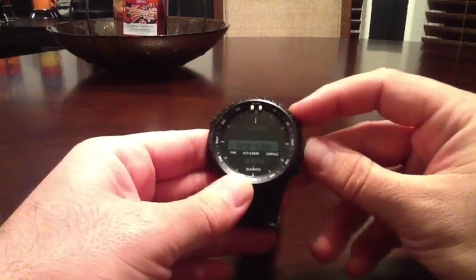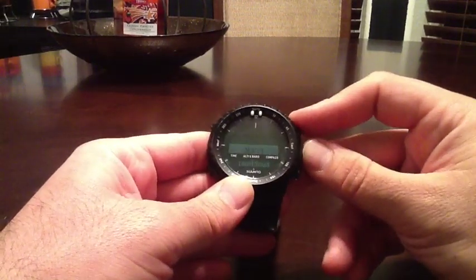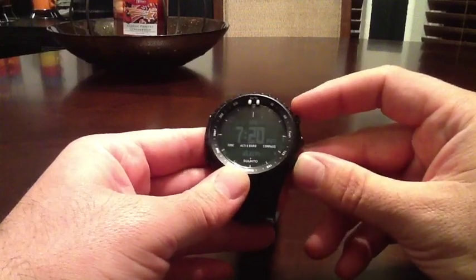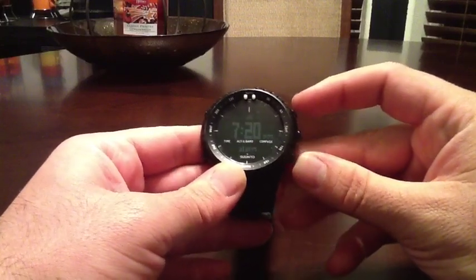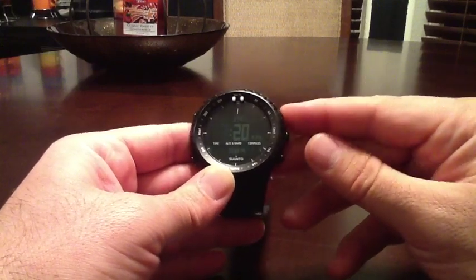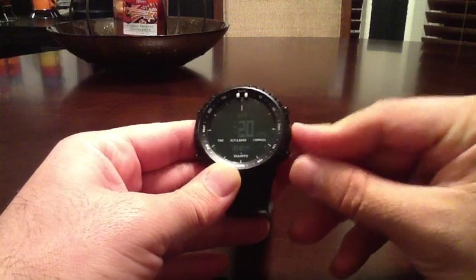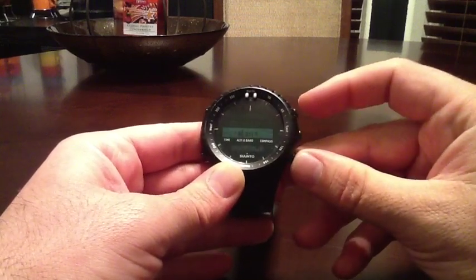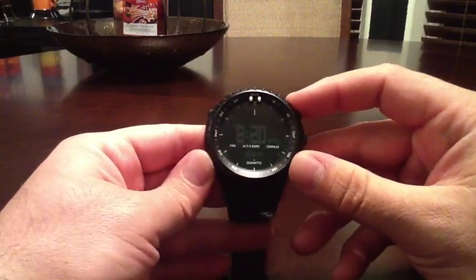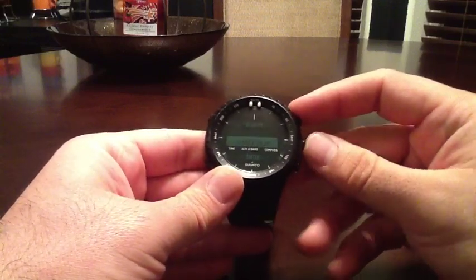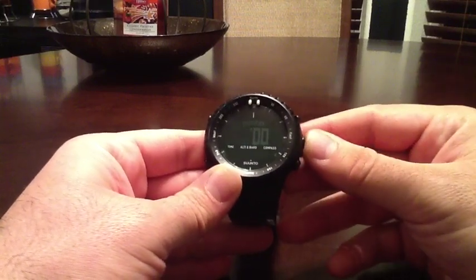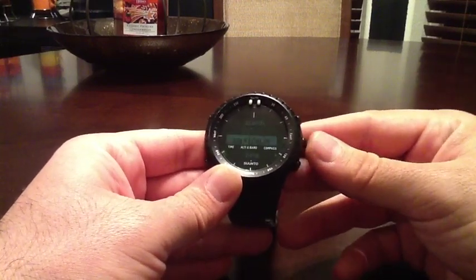Okay, so in time and date, you have your alarm, which basically goes on and off. These toggle those options. This okays it. So 7, 8, 20, and then it just clears out. The countdown, you can set it for whatever you want, and then hit OK, and it'll clear back.